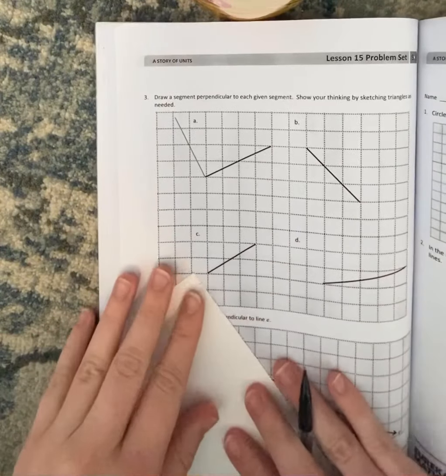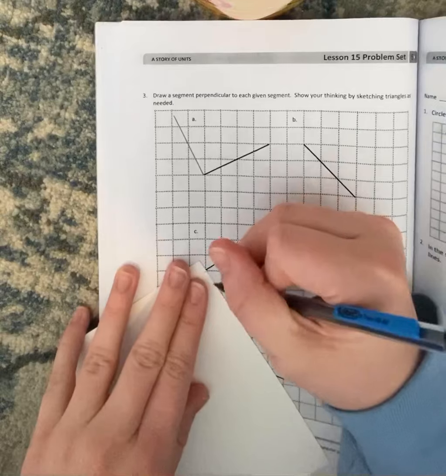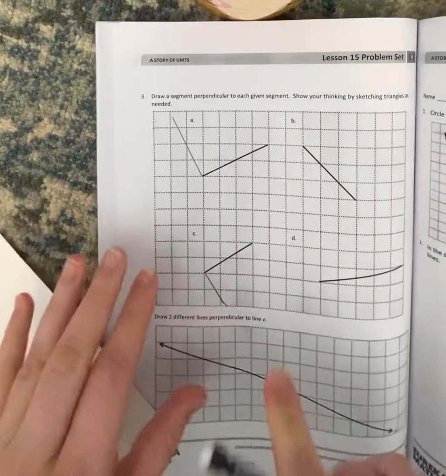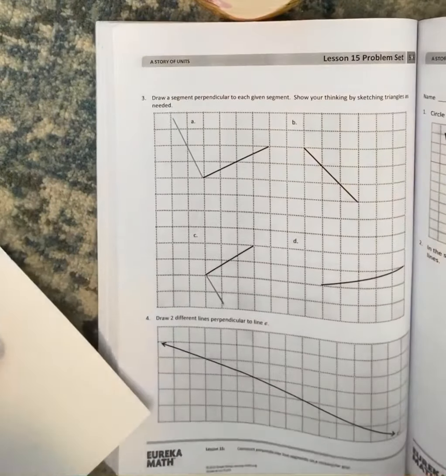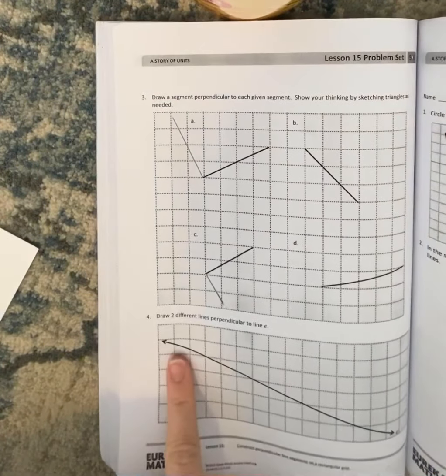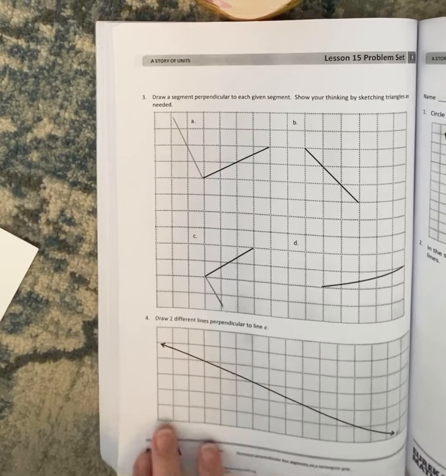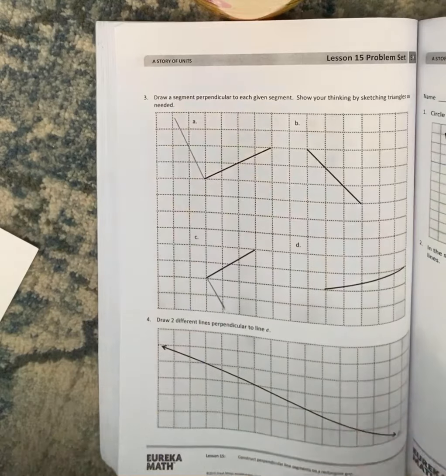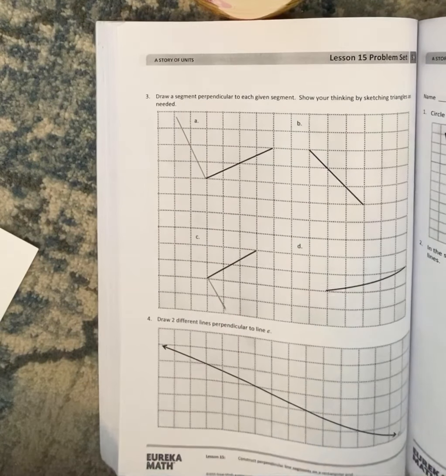You could even do it this way. Oh, that's not straight. And you're gonna do that for each of these. So ignore where it says triangles if you want. Here, draw 2 lines perpendicular to E. So you're gonna sketch 2 lines perpendicular to that.